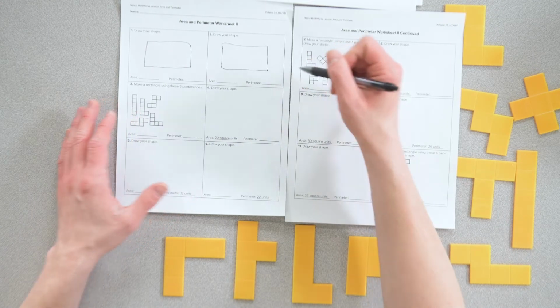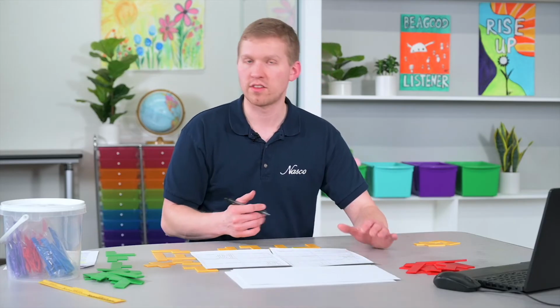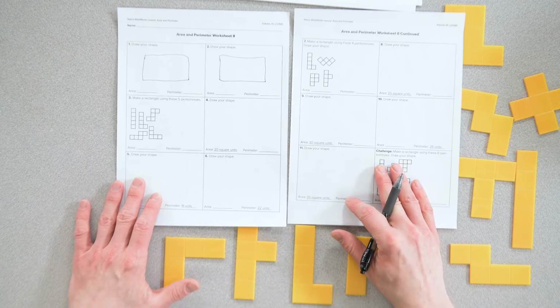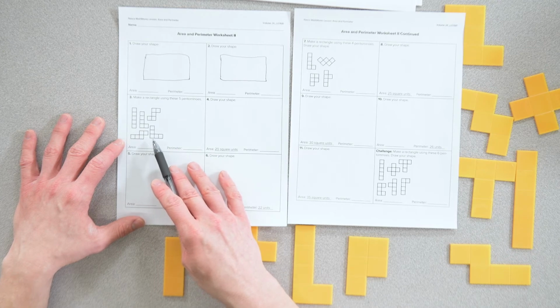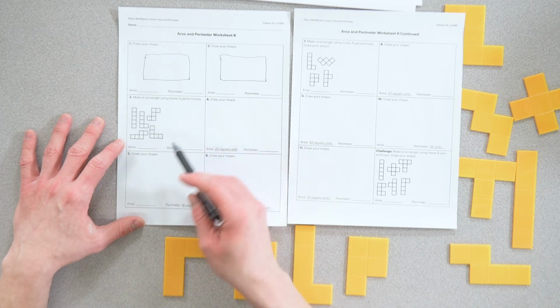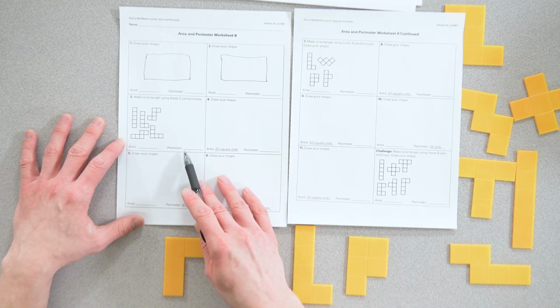Number 3, 4, and the rest of the different numbers have a little bit different look to them. So in number 3, you're going to be given 5 different pentominoes. Again, creating a rectangle. What is the area and the perimeter?